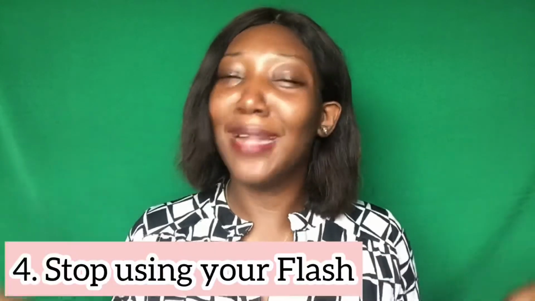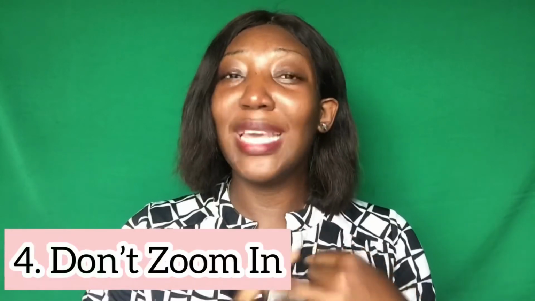So next thing I would advise you to do is to stop using your flash. Please stop using your flash. Your flash is just going to overexpose your picture and mess up the colors. The colors are not even going to come out well. So you don't need to use your flash. You don't need to zoom in. Zooming in also reduces the camera quality sometimes. So instead, go closer. Even if it's for you to put your eye there, just leave that zoom out of the picture. Okay, so that's it.